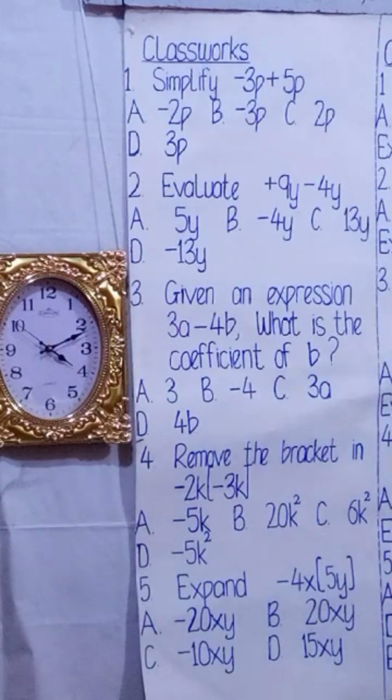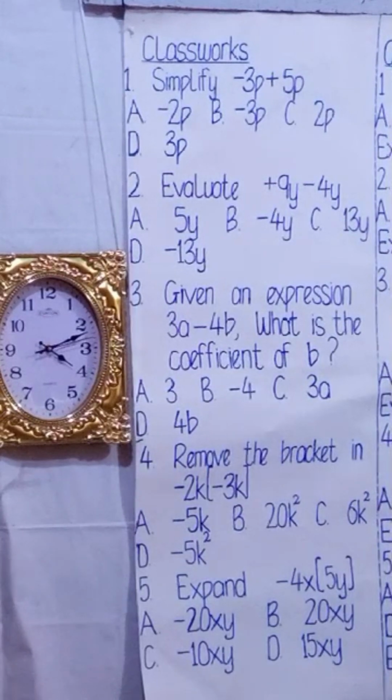You have a few seconds to go. We should be getting ready to stop now. All right. Stop writing, everybody.